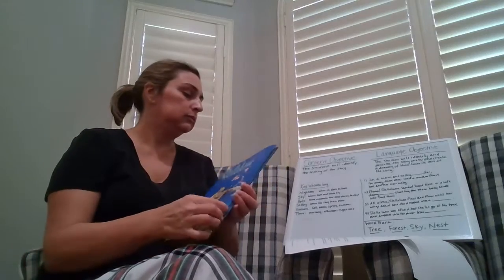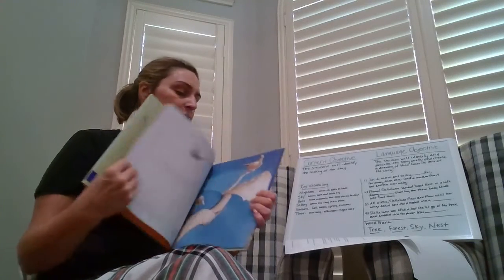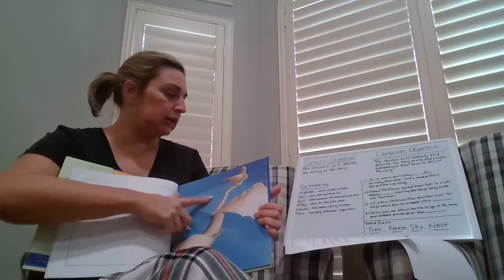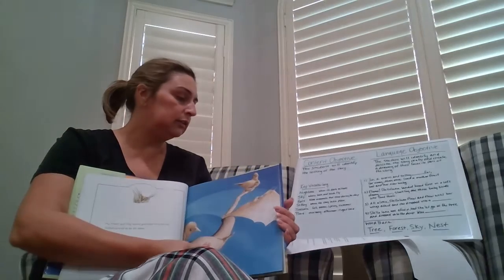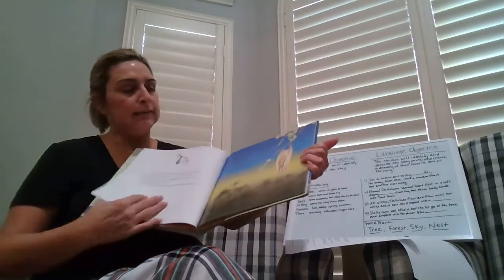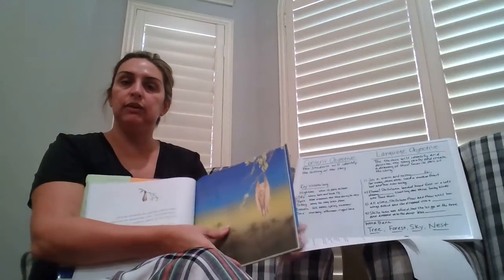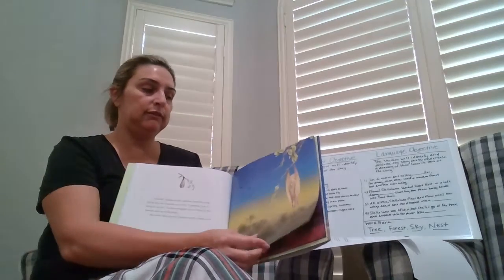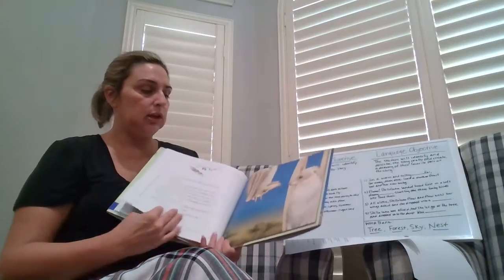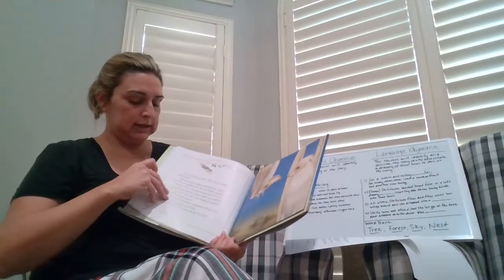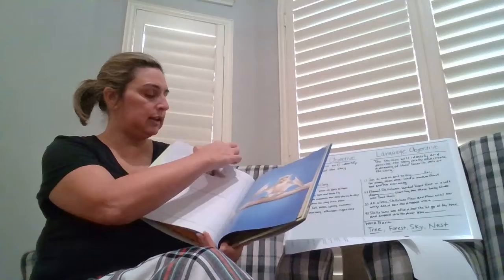So, what are some things that you see in some of these pictures? So, we see bats flying around in the sky. We see a blue sky. Bats flying around. We see bats hanging from tree branches. Very good. So that's a setting, hanging from tree branches. We see Stella Luna in the nest with other birds in this picture. So the setting would be, she'd be in the nest with the other birds. Very good.